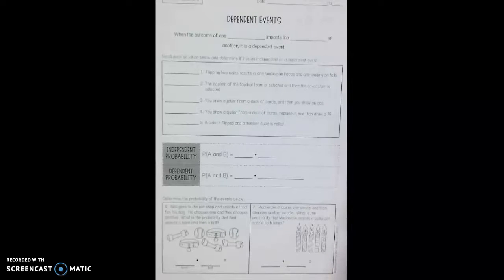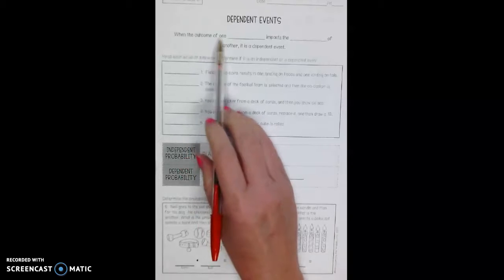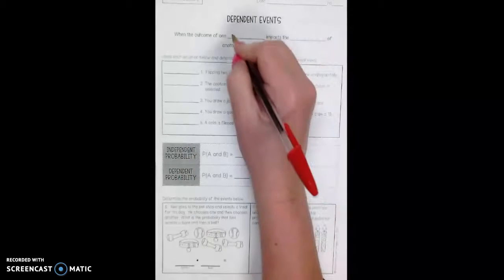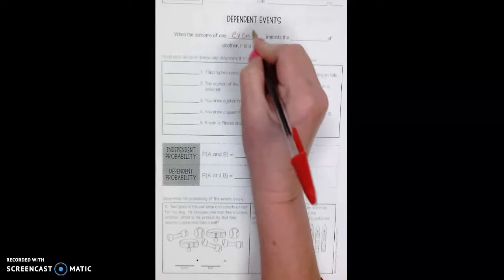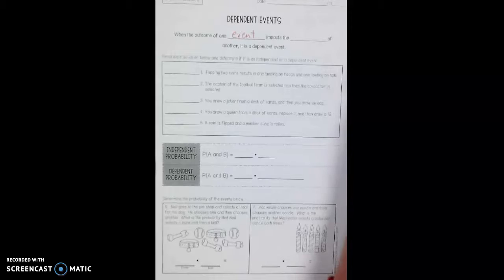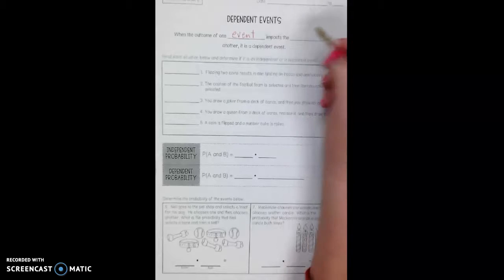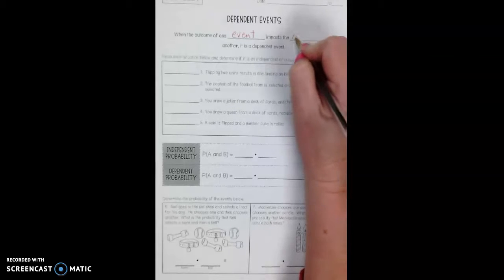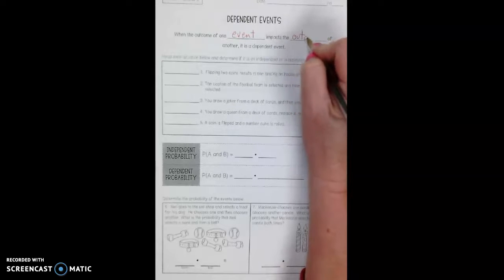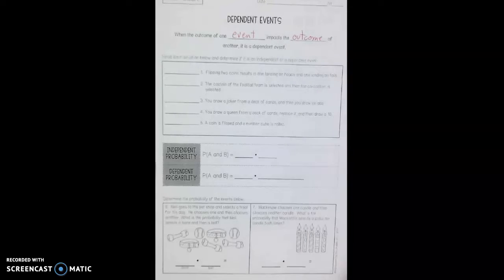Today we're looking at dependent events. When the outcome of one event impacts the outcome of another is a dependent event.